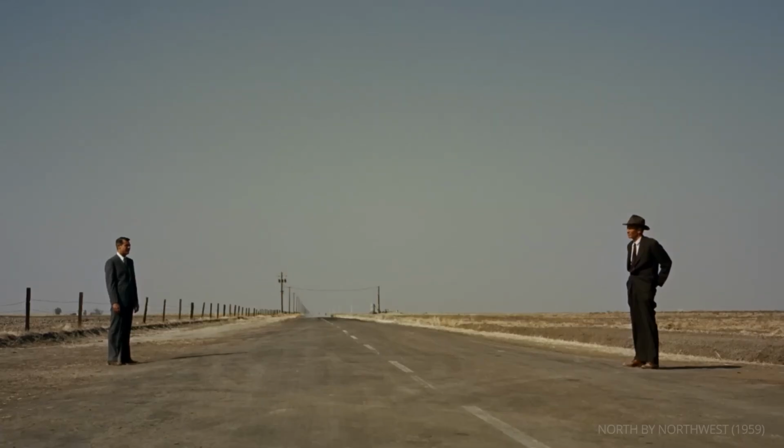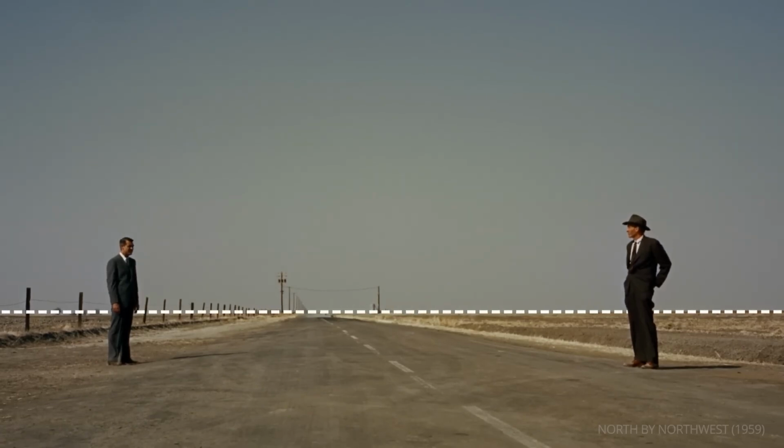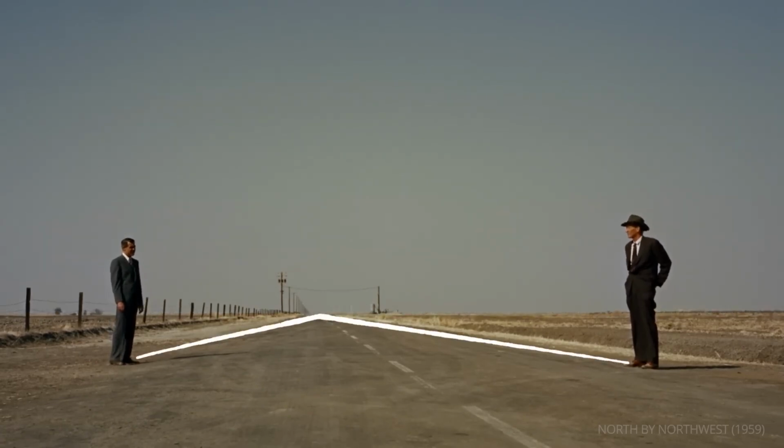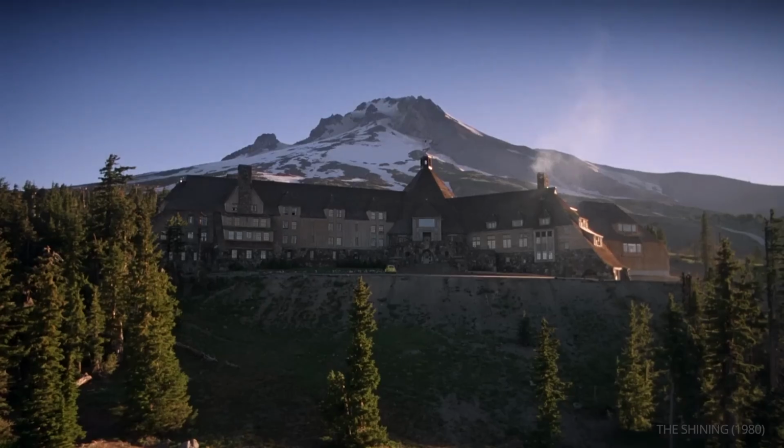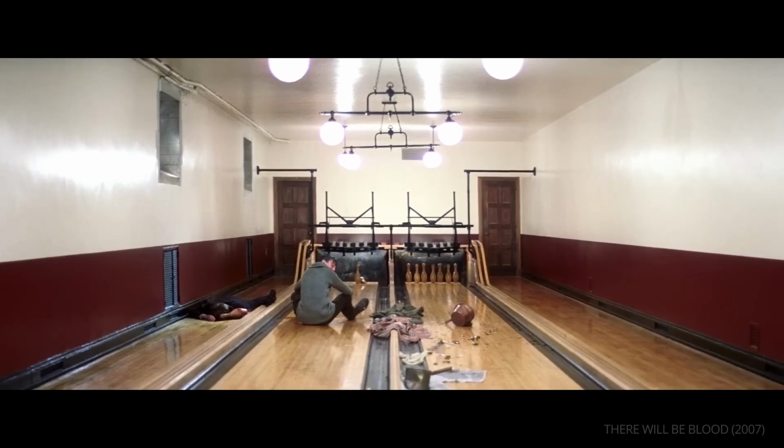The wide shot positions subjects far from the camera to visually represent their relationship to their environment. This is distinct from the establishing shot, which is about location. The wide shot is principally concerned with the scale of the subject.